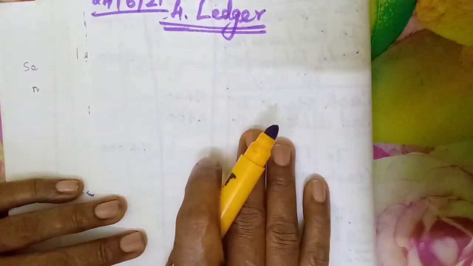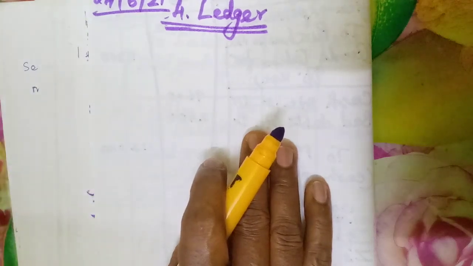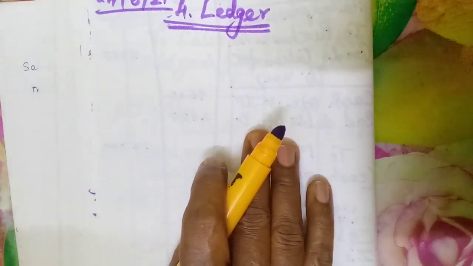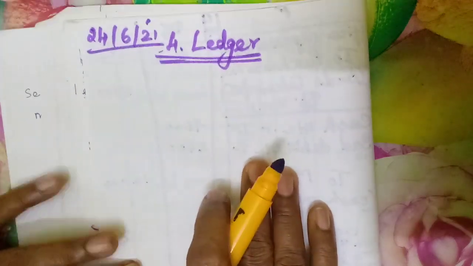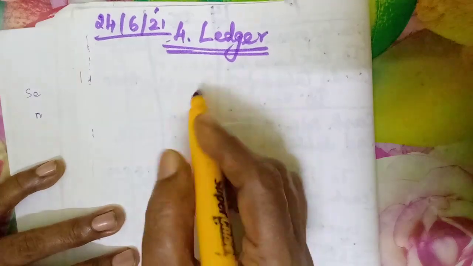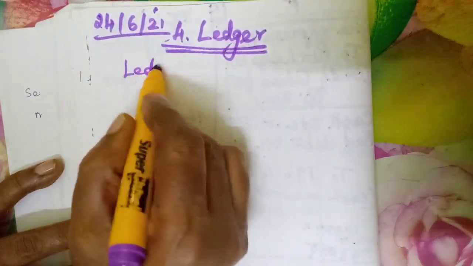Take the accountancy book and we will start the fourth chapter. Those who have the books, you can turn to page number 65. We are going to learn about the ledger, or ledger account. Usually we call that one ledger account.